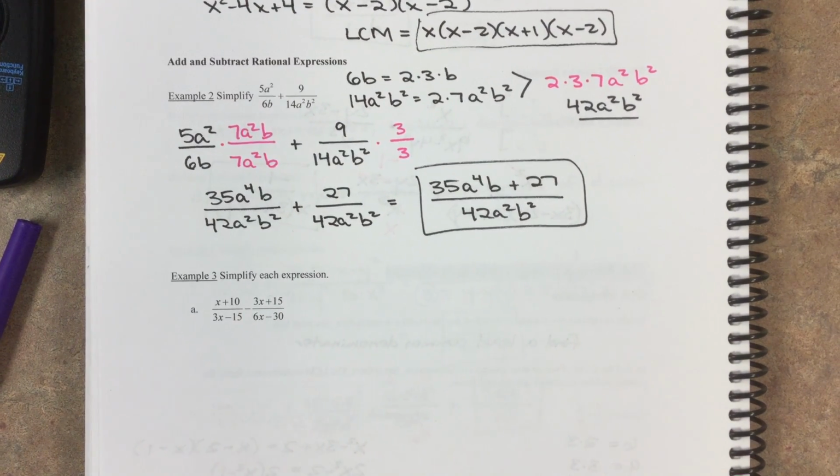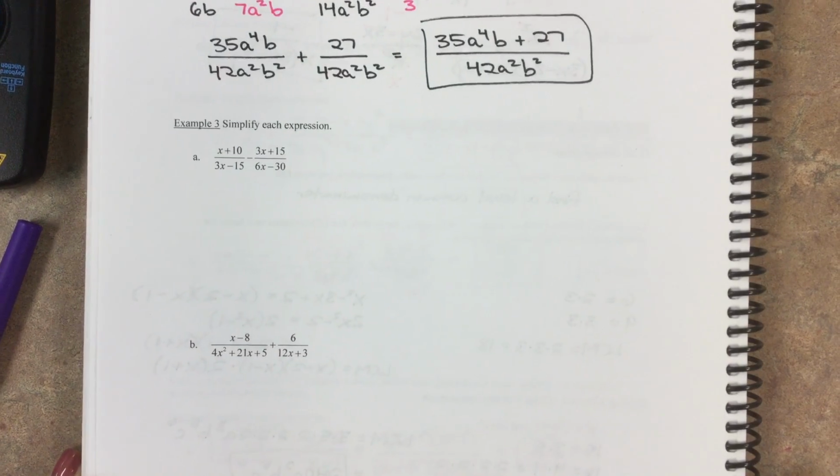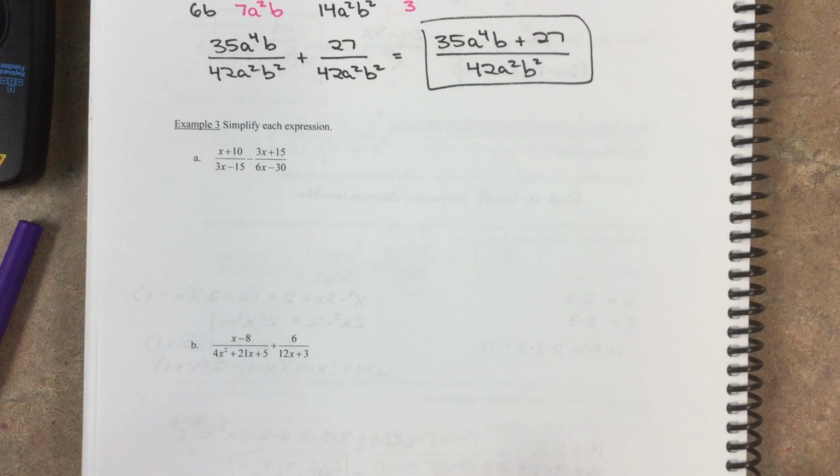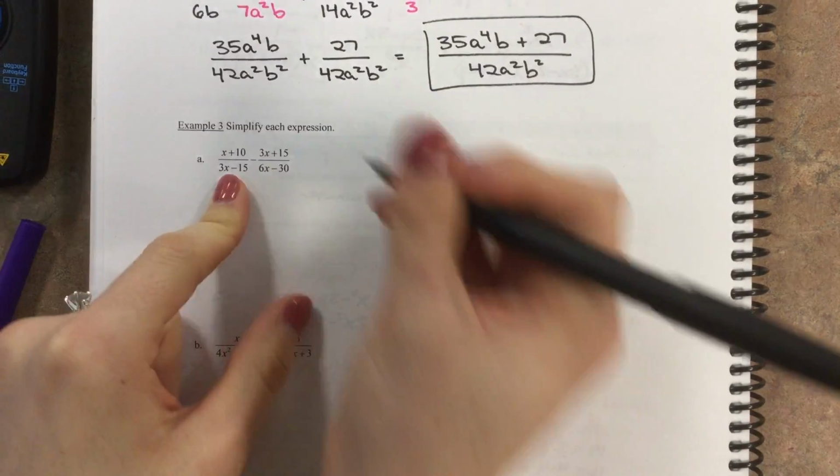Okay, I'm doing really similar things with example 3. I've got part A and part B. I just need to look at their denominators, first figure out what the LCD is, and then I can convert them and add them together just like this one. So first denominator, I have a 3x minus 15.